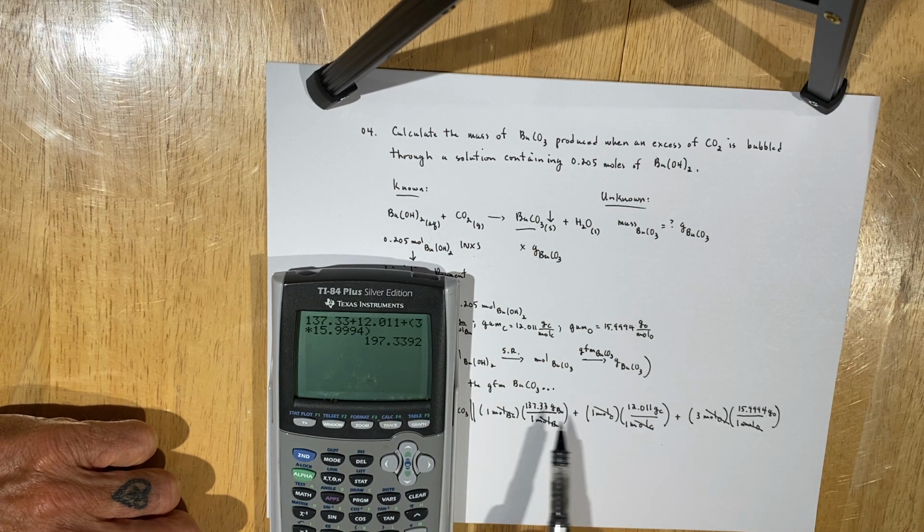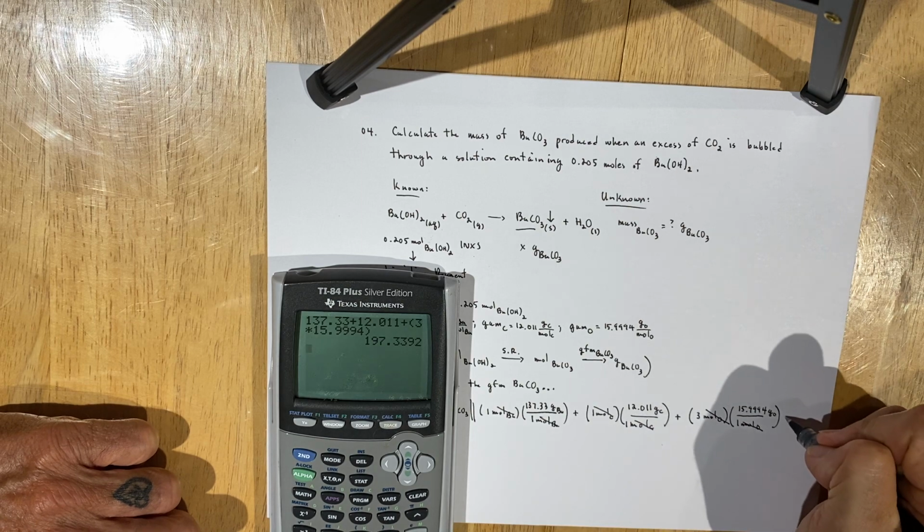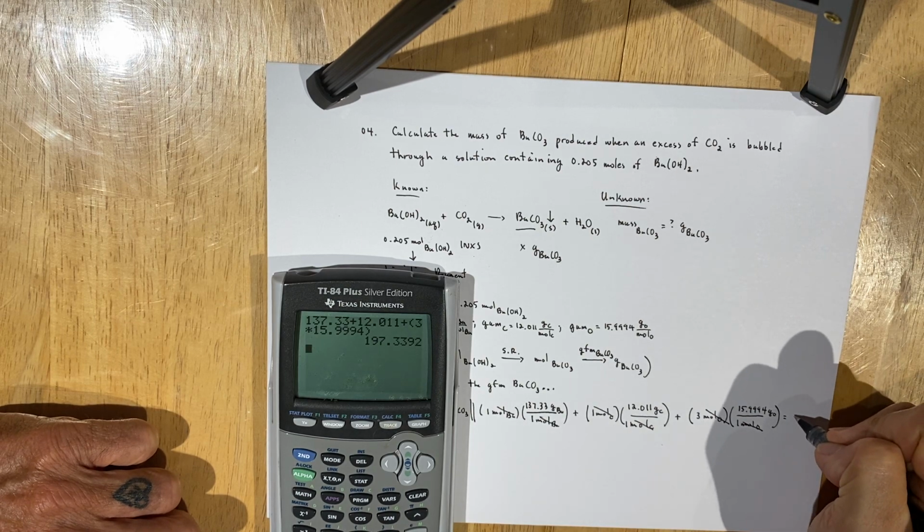The value with the fewest number of decimal places is barium, so we're going to limit our gram formula mass to 2 decimal places. So this would be 197.34 grams.